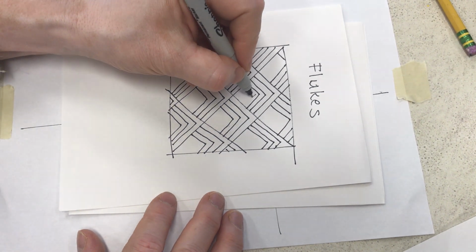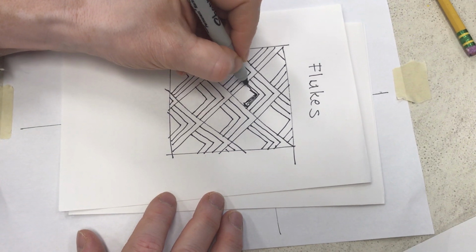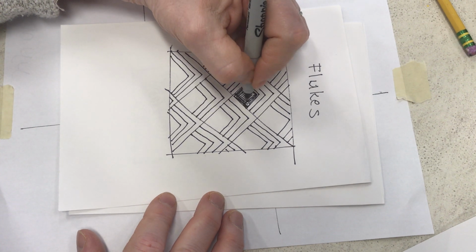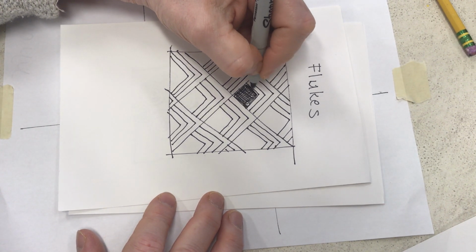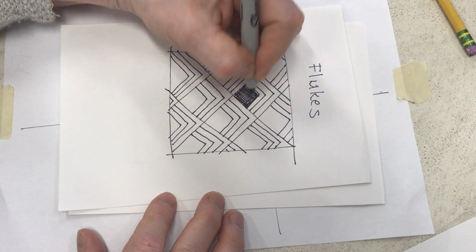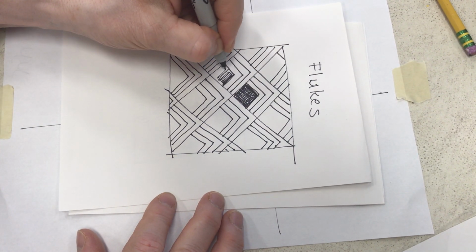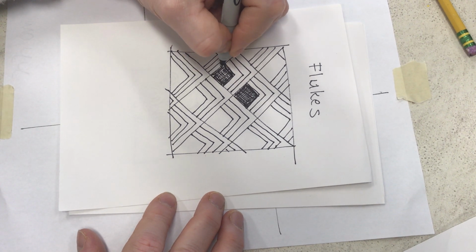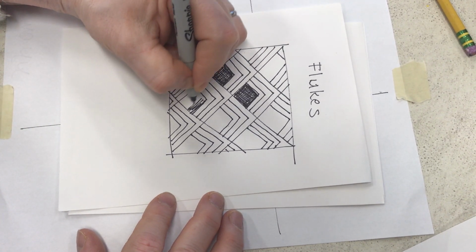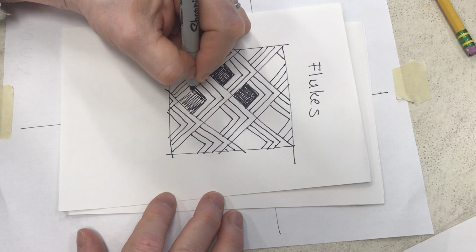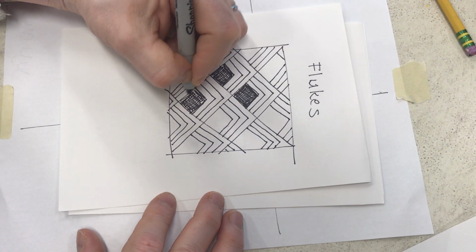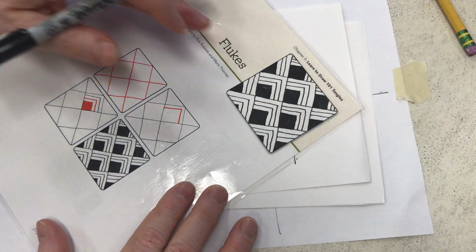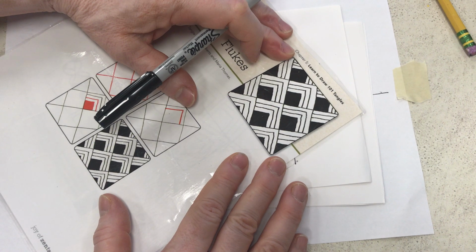Then, again, we add the contrast by soliding in just that little box that's left. And it will look something like this. Flukes.